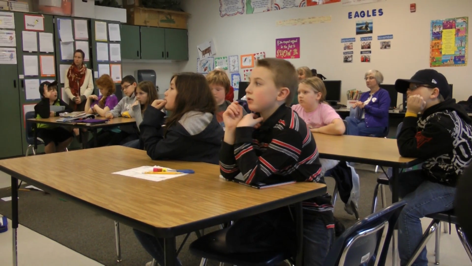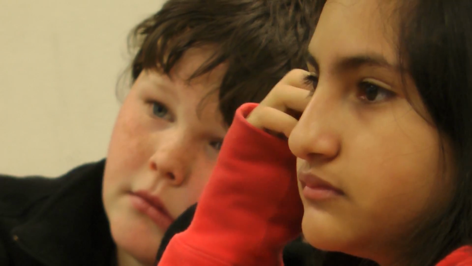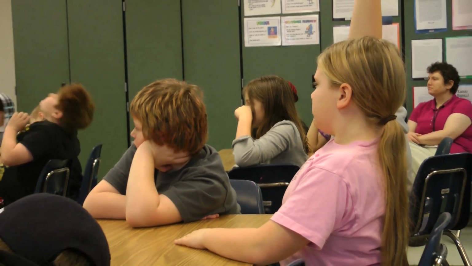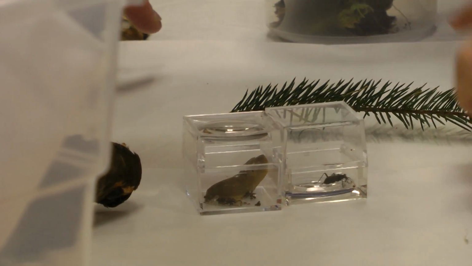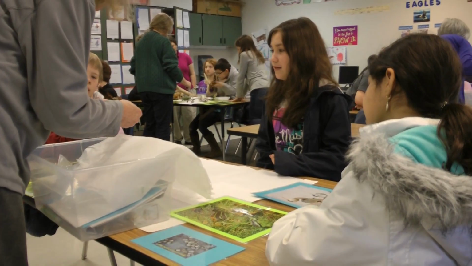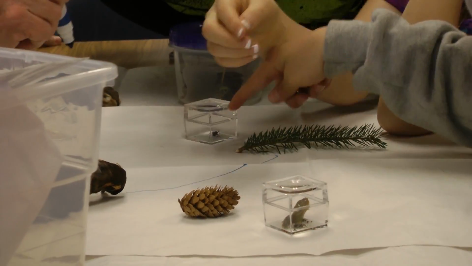We're going to break into 5 groups, and I have a special challenge for you. We're going to have you tell us what adaptations you see in these creatures that we brought, these plants and animals, and you're going to show us how these creatures are connected. So that might come out as this goes to that, goes to that.